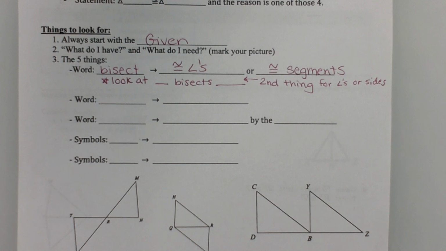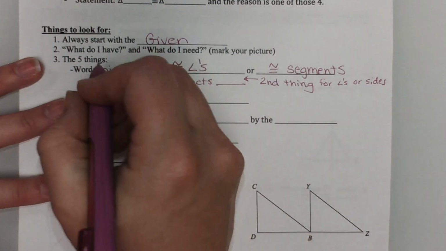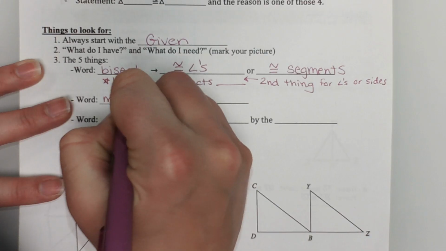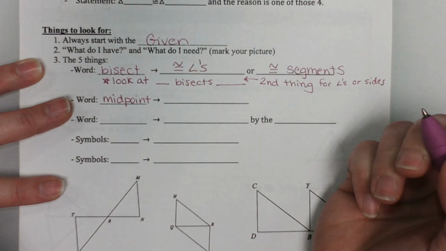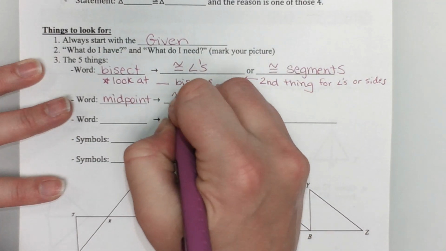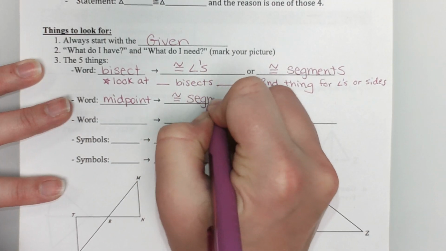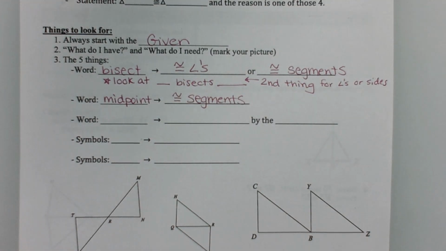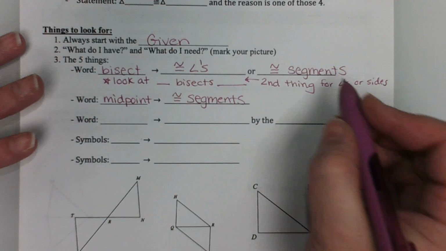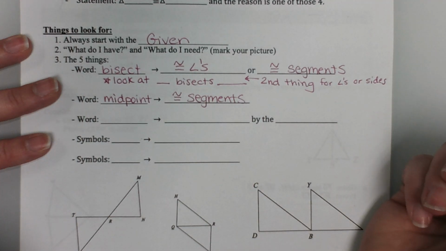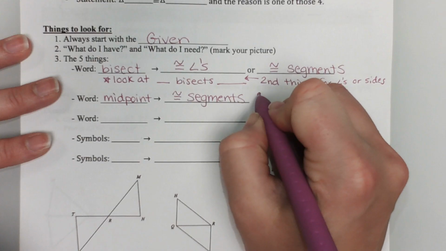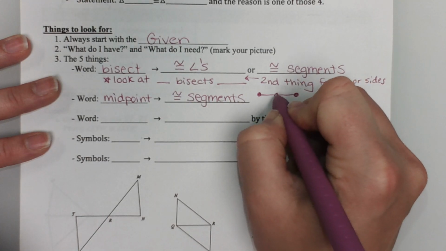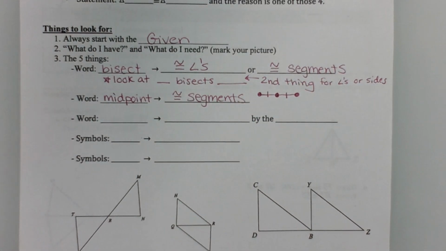Other words that you will come across. Midpoint. The moment you see the word midpoint, you're getting some congruent segments out of it. Generally, you're going to see a picture that looks something like that. Those are the segments that are named congruent. It's those two right next to one another with that midpoint in the middle.